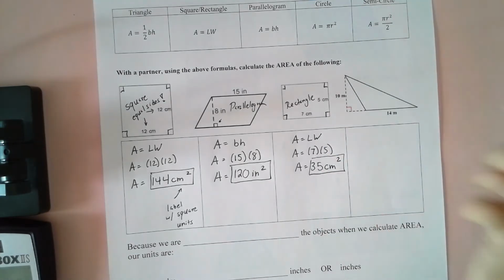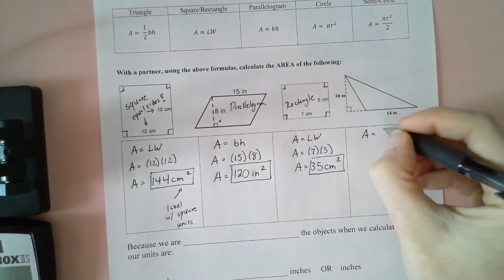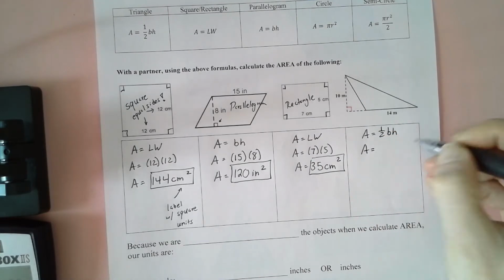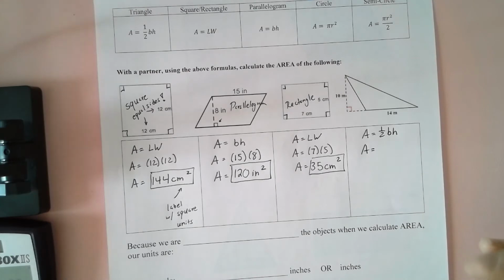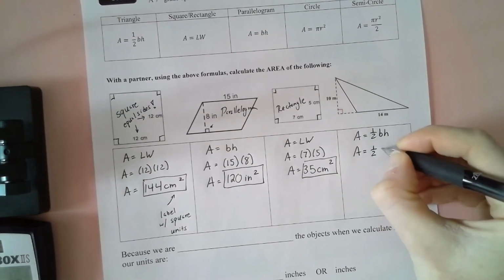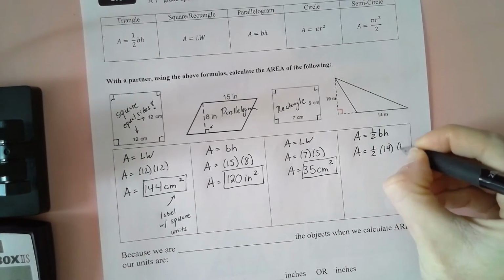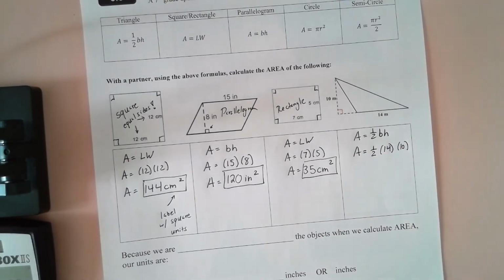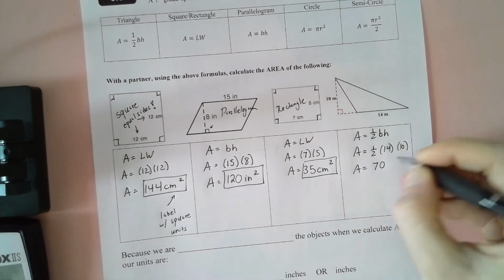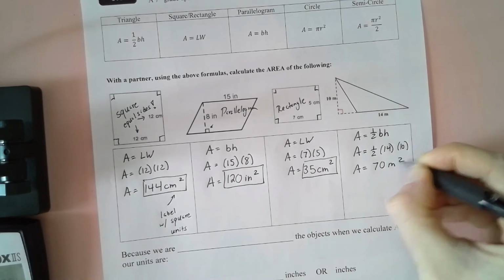And finally, a triangle. 1/2 base times height. Same concept with the base and the height. The base has to be perpendicular to the height. So just like you're standing up to get your height, it has to be perpendicular, or meet at a right angle. 1/2, the base of that triangle is 14, the height of that triangle is 10. Final answer on this guy is going to be 70. I type that whole thing in, 70 meters squared.